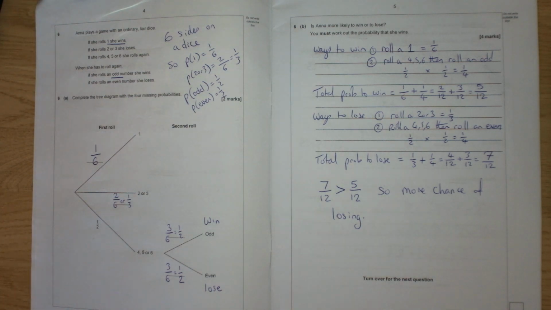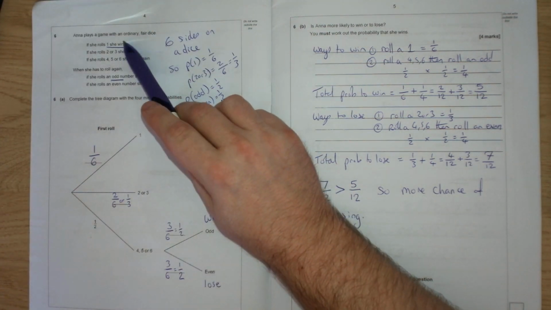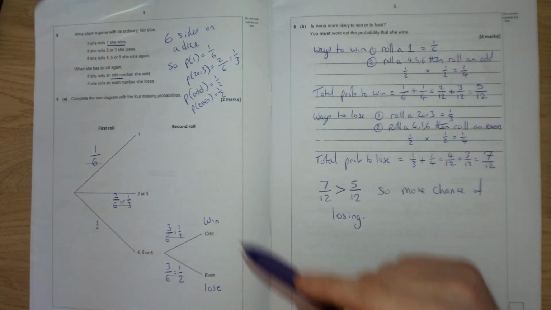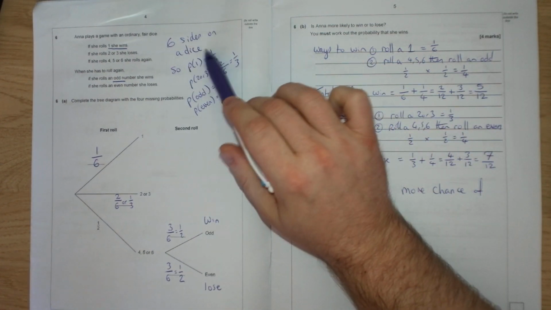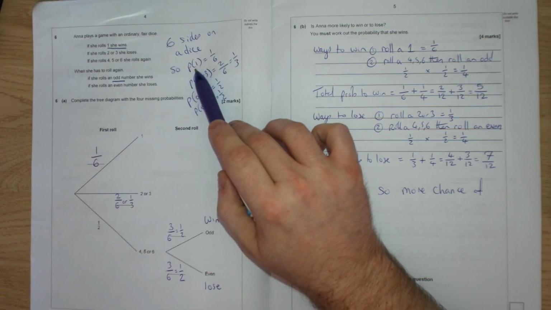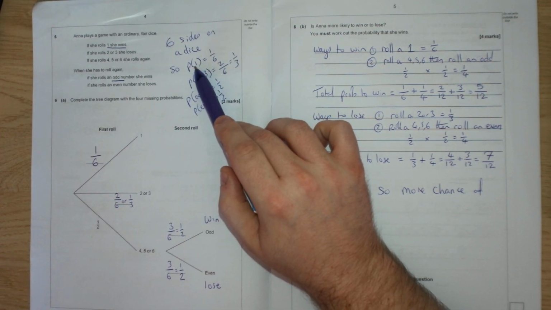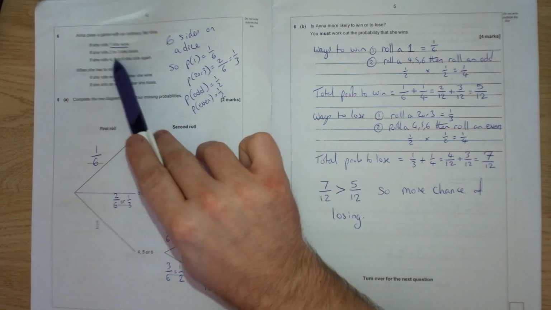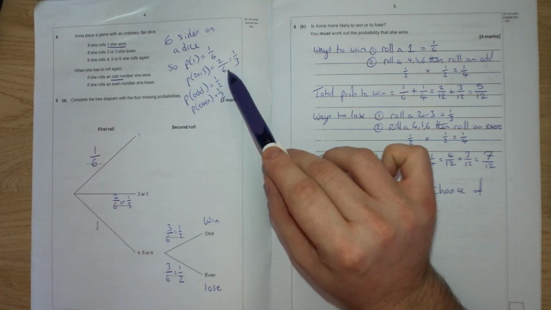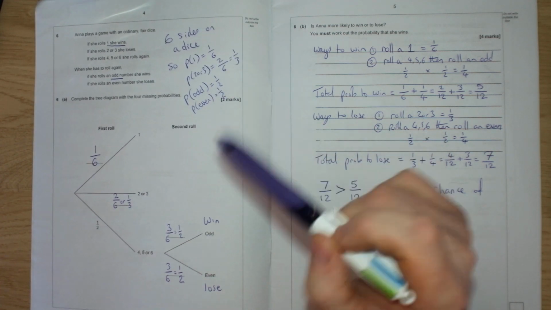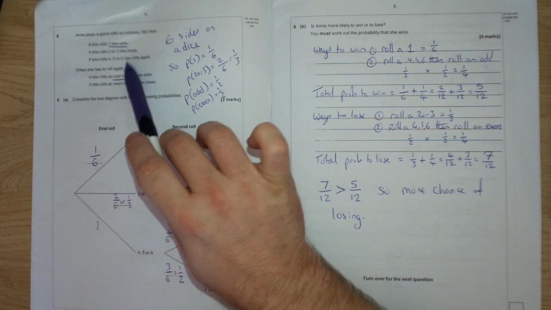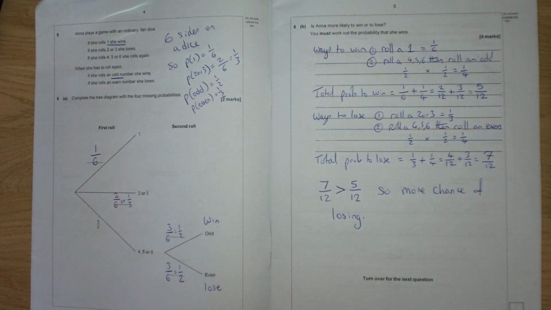So if we break down what the question's actually asking us, she's playing a game with an ordinary fair dice, so we know there's an equal chance of landing on each side. 6 sides on a dice. 1, she wins, so the probability of rolling a 1 on a standard fair dice is 1 out of 6. If she rolls 2 or 3, she loses. Probability of 2 or 3 is 2 sides out of the 6 sides, so 2 out of 6 or 1/3. And if she rolls 4, 5, 6, she rolls again. So that's 3 out of 6 or a half, and it already tells us that down there.